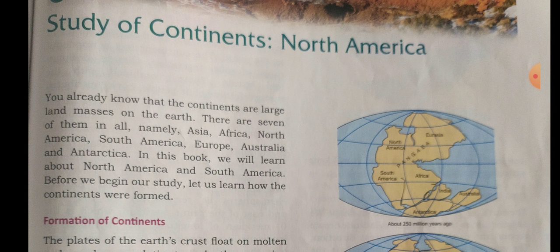Already I told you that there was only one continent, or one supercontinent. What is the name of that supercontinent? Pangaea. Okay, and over millions of years, Pangaea broke into several pieces. Some of the pieces drifted apart and some joined together again to form the continents we see now.